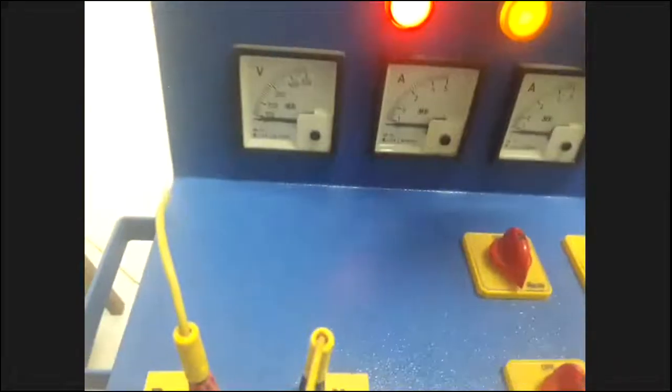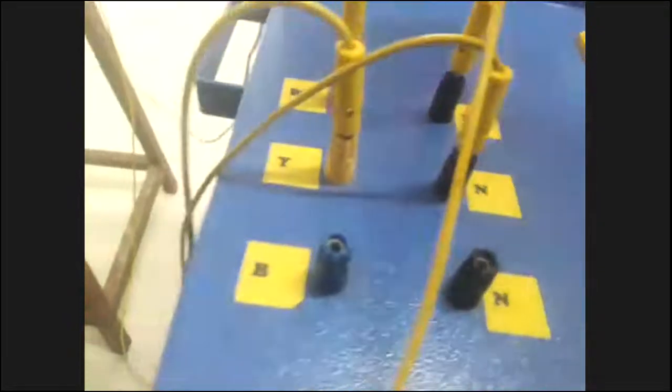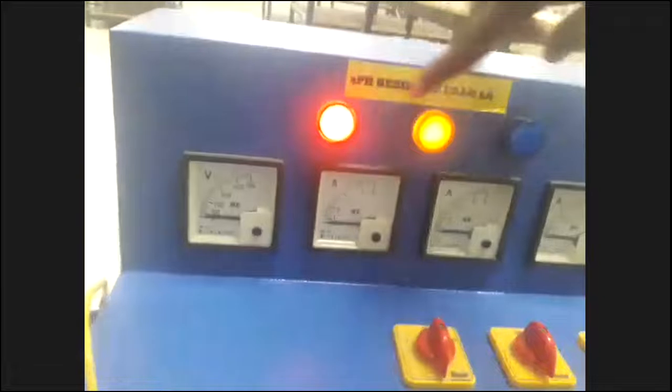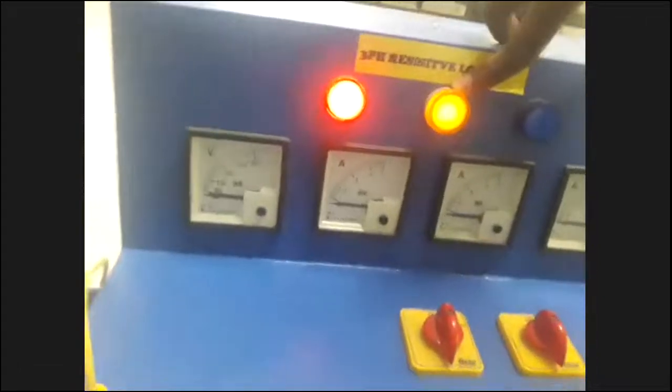Hello? Yes, sir. Input voltage. Okay. See, we are increasing the input voltage. At that situation, see, on the load side, there are 2 LEDs that will glow. That means we are converting 3 phase to 2 phase. That means we are connecting a 2 phase load, only R phase and Y phase, because we are connecting only R and Y. So the R phase will be enabled, the Y phase will be enabled. That means we are converting this 3 phase to 2 phase.